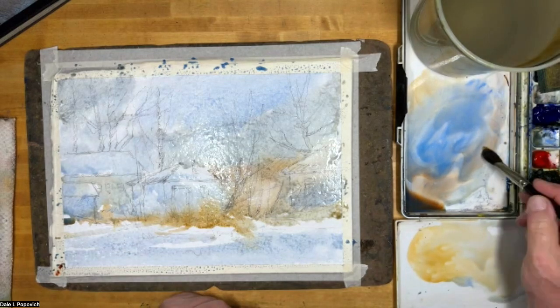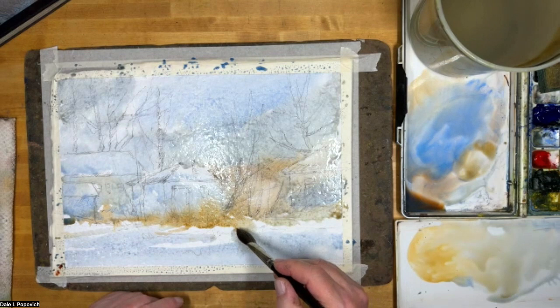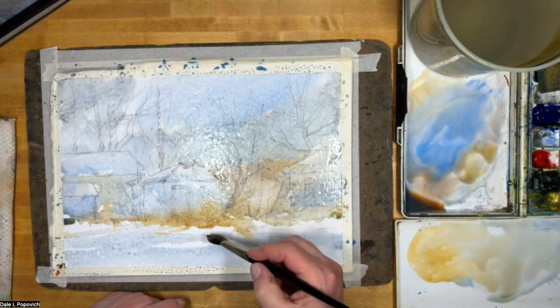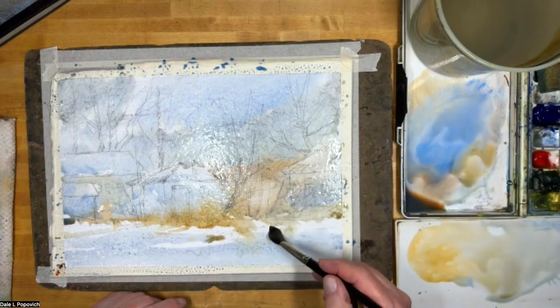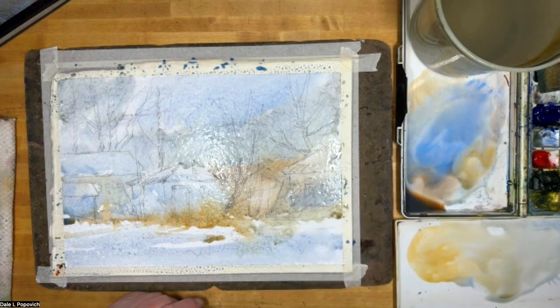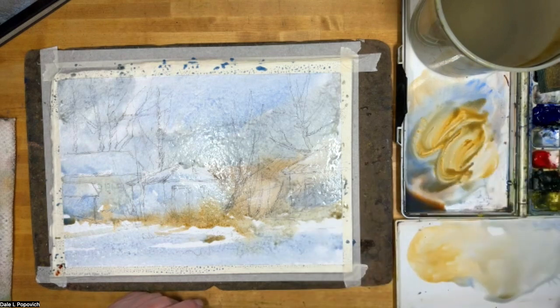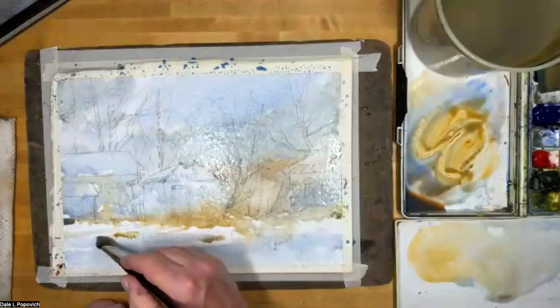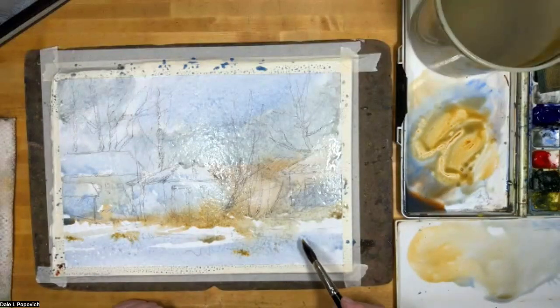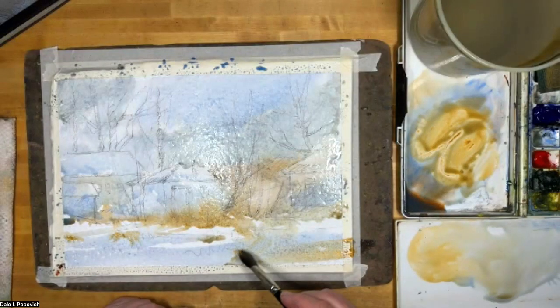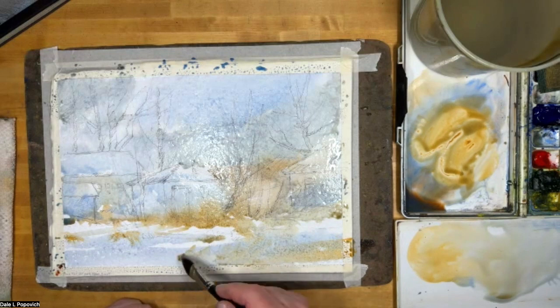I'm going to take the raw sienna and add a little bit of grass that we would see poking through. And while it's wet, this will kind of blend in a little bit better.